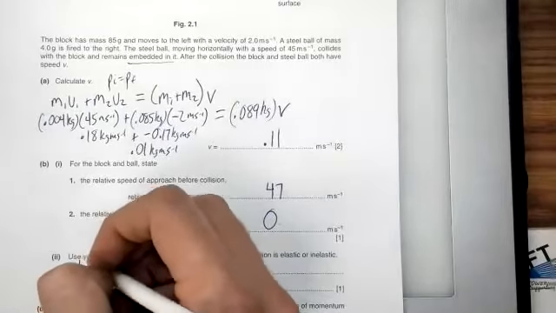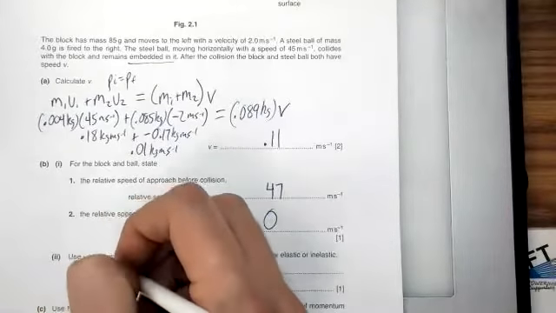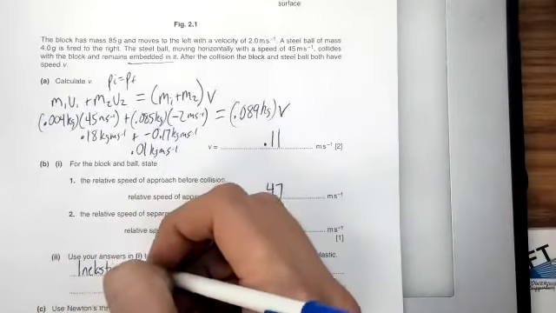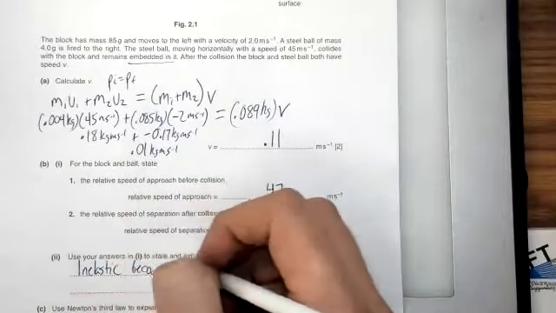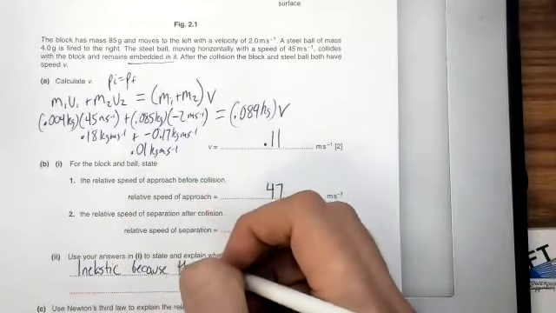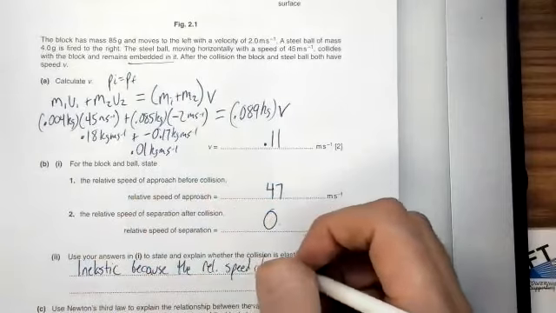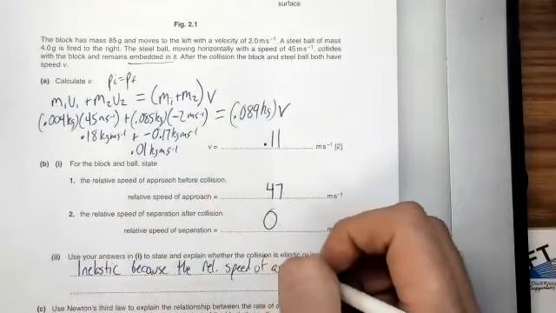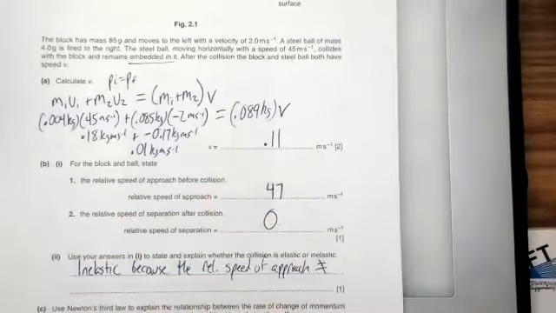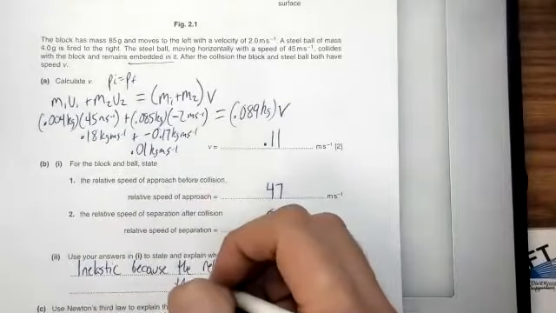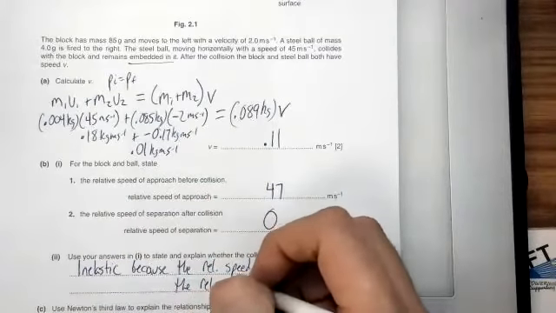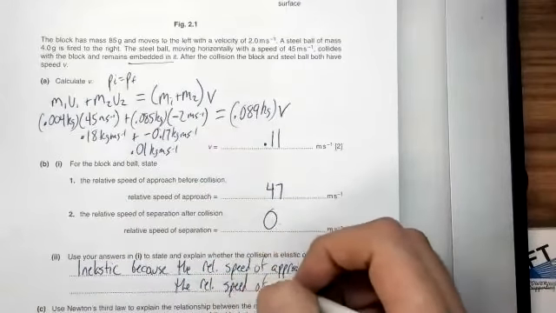Make sure you're answering it: inelastic, because the relative speed of approach does not equal the relative speed of separation.